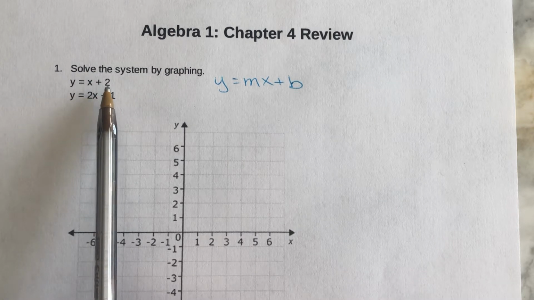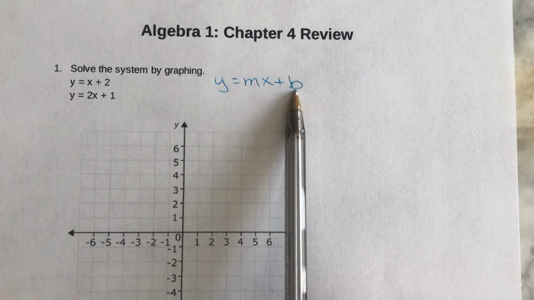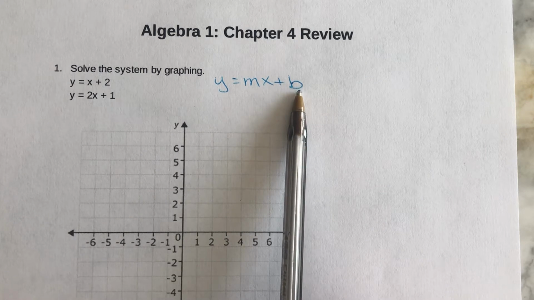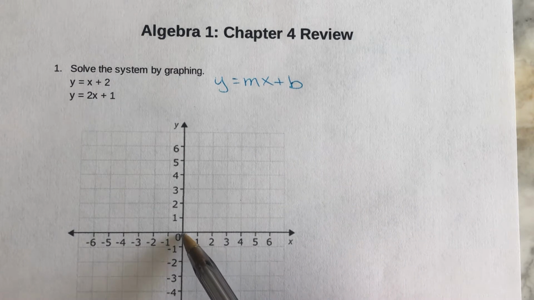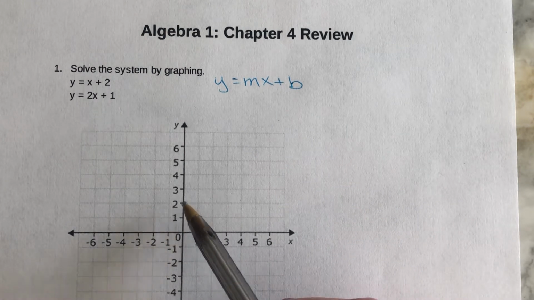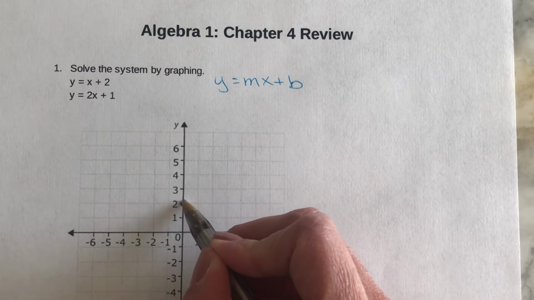We're going to start with the y-intercept. That would be the b. So our y-intercept for this equation is 2. We're going to start at the origin and go up 2 on the y-axis and plot our point.